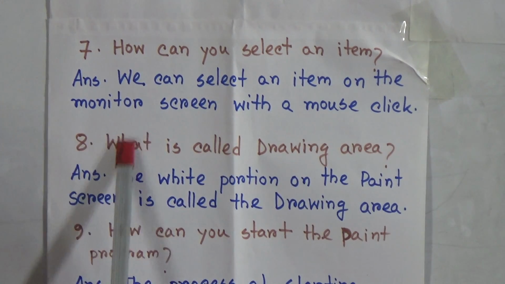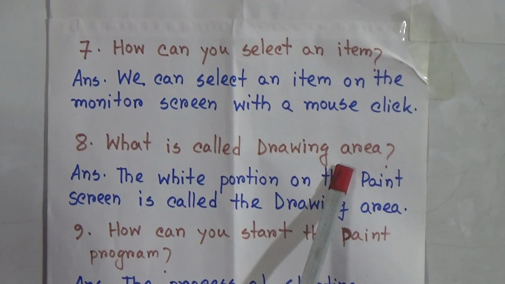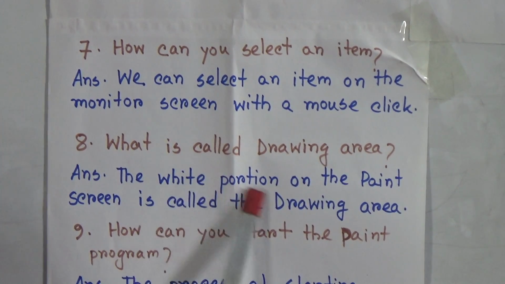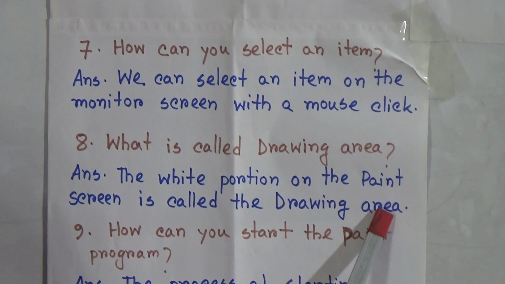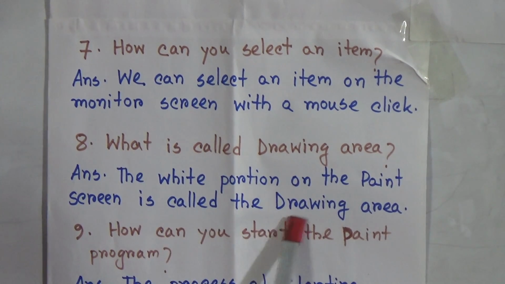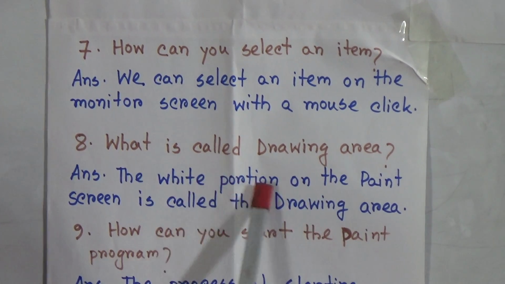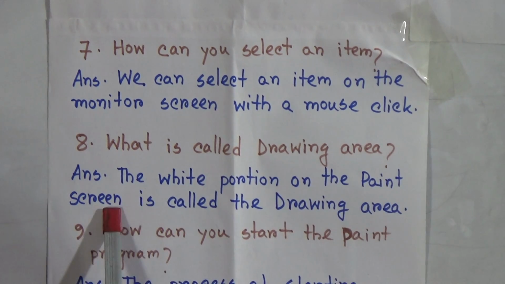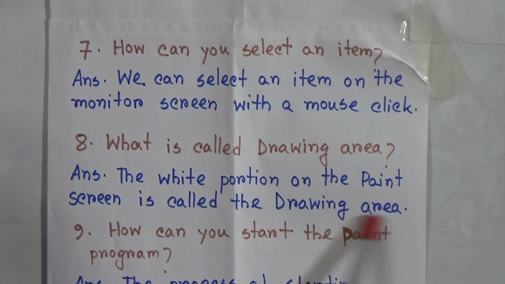Number 8. What is called drawing area? Answer is the white portion on the paint screen is called the drawing area.